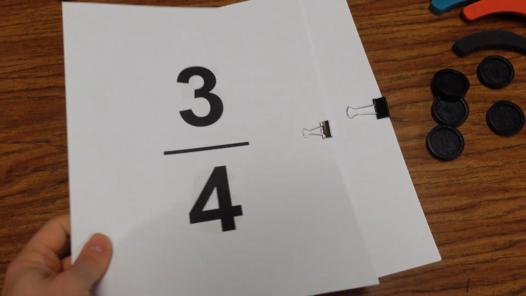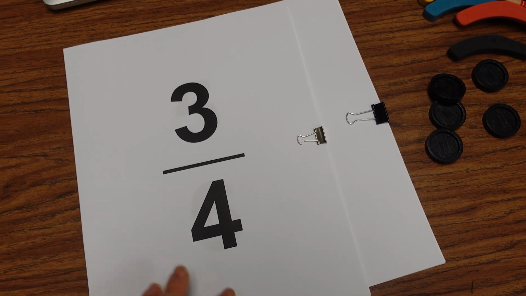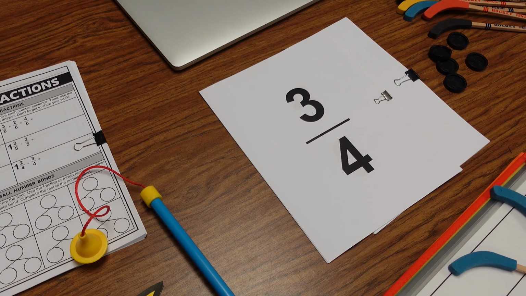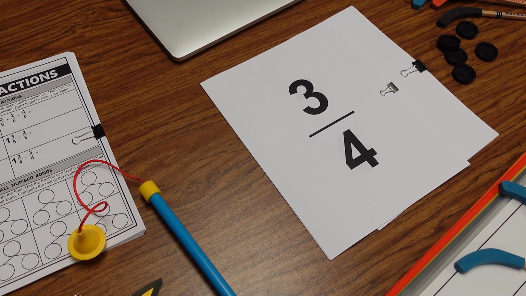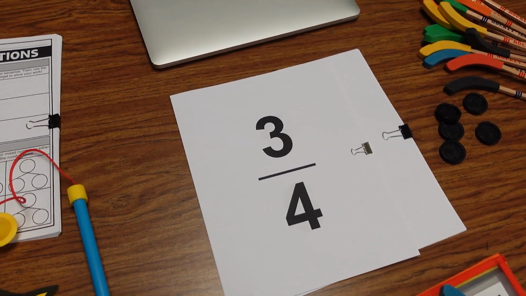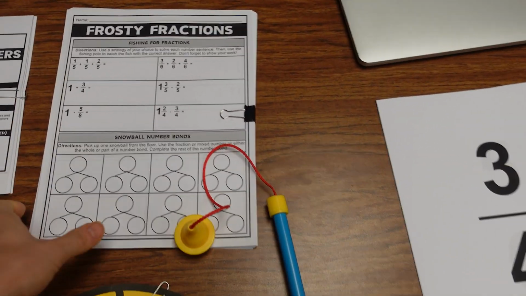I did print out 2 sets of these, one for each of my classes, because if you've ever done a snowball fight, you know after a couple of crinkling it up into a ball, throwing it, and then uncrinkling it, the papers get pretty sad looking. So we're gonna have a fresh start in the afternoon with my other class.